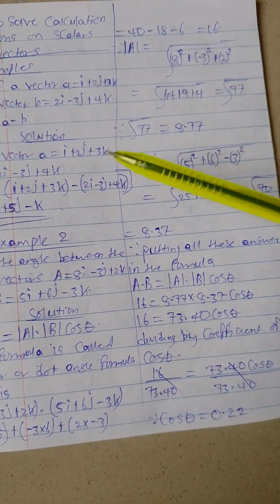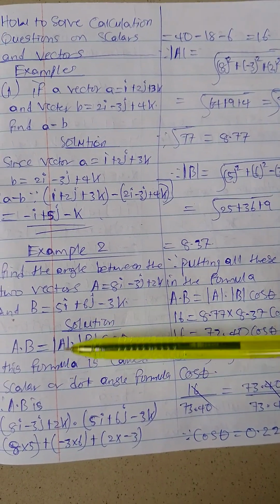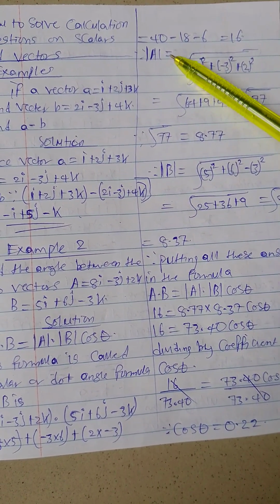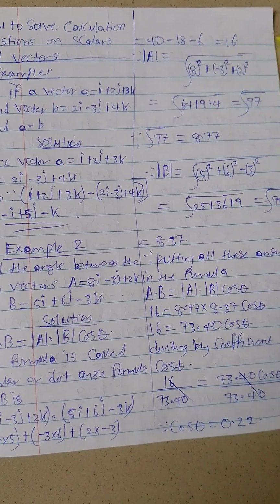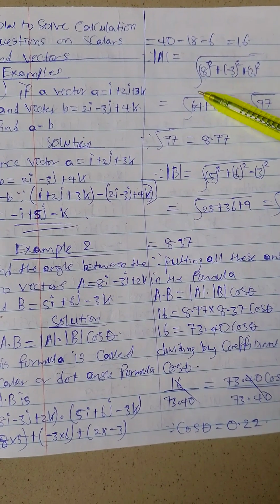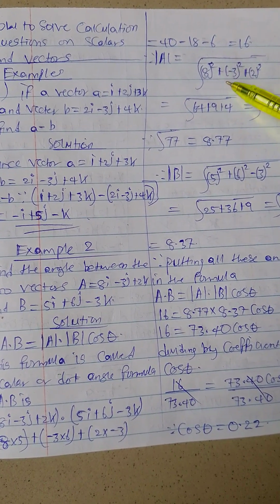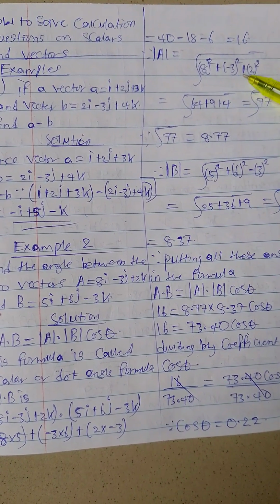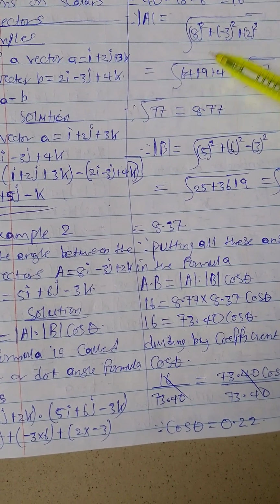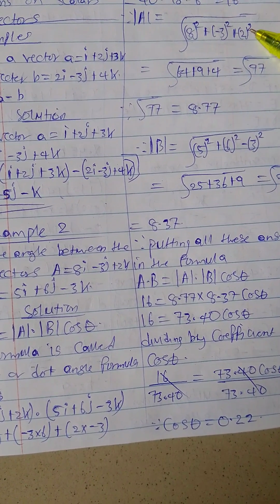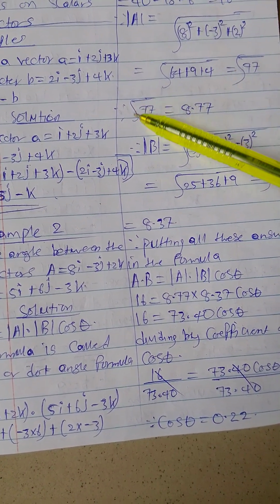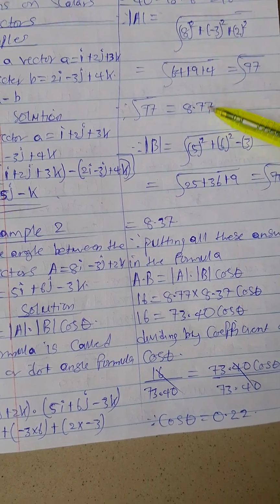Now after doing that, you have to find the magnitude of vector a. The magnitude of vector a is equal to the square root of 8 squared plus bracket minus 3 all squared plus 2 squared. That becomes the square root of 8 squared, which is 64, plus minus 3 squared, which is 9, plus 2 squared, which is 4. If you sum everything here, that will give you the square root of 77. The square root of 77 is 8.77.